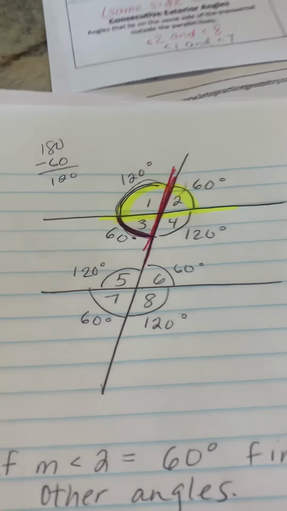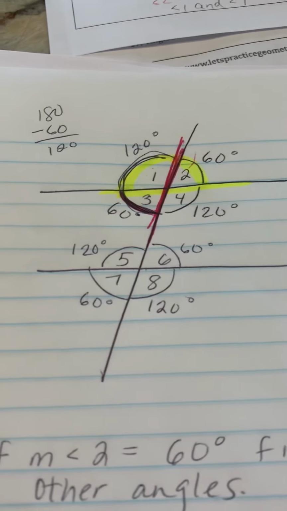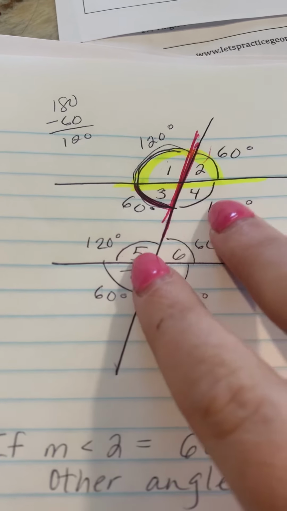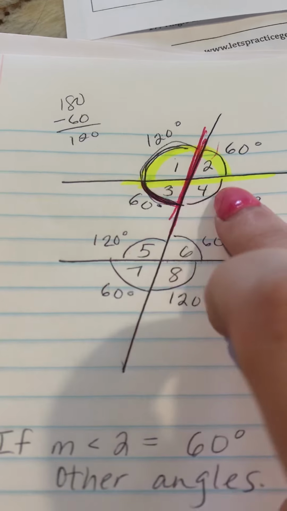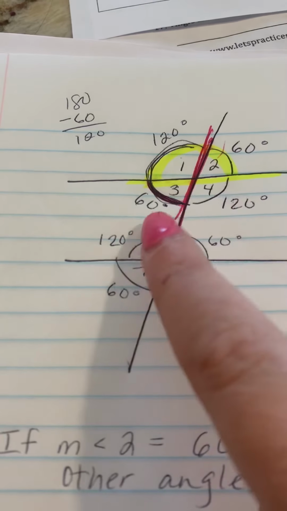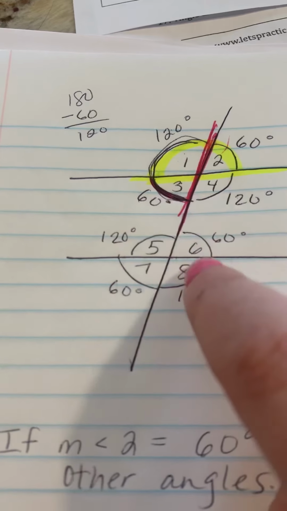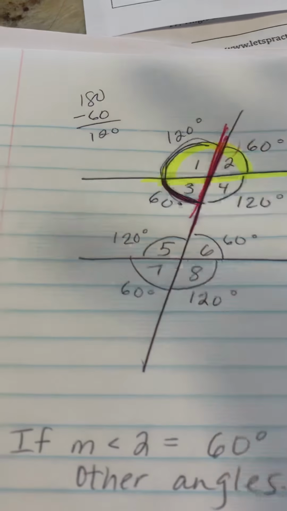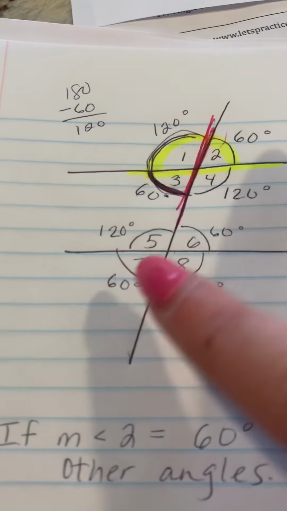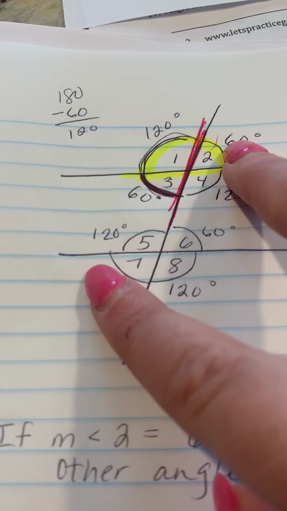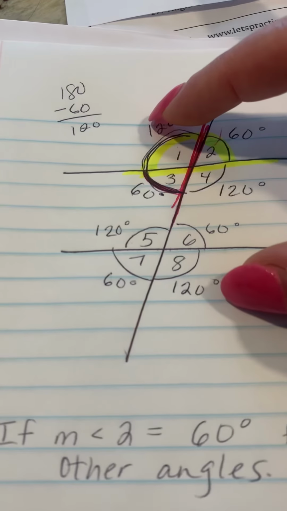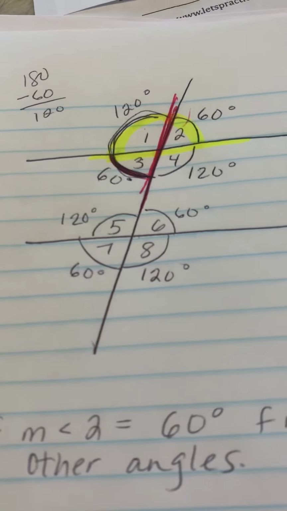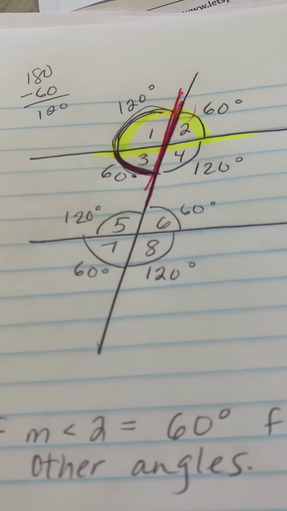You can see also that, for example, angle 4 and angle 5, those are alternate interior angles, right? They're both 120. They're equal. Angle 3 and 6 are alternate interior. They're both 60 degrees. They're equal to each other. Angles 1 and 8 and angles 2 and 7 are alternate exterior angles. Angles 1 and 8 are equal, and angles 2 and 7 are equal. Alternate exterior angles are equal. So that's another reason why that works.